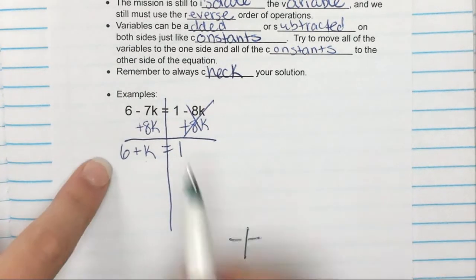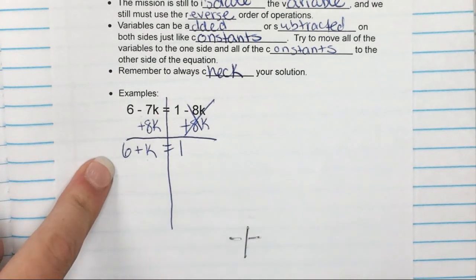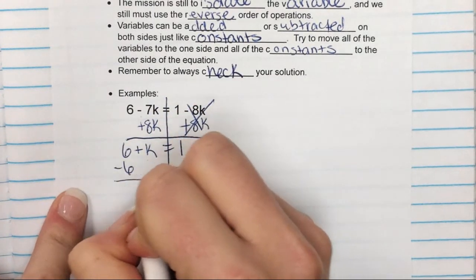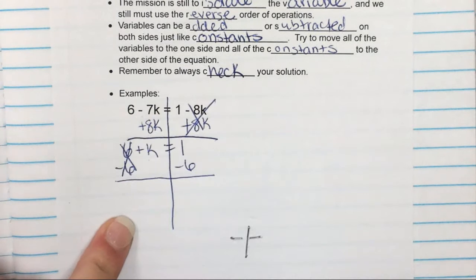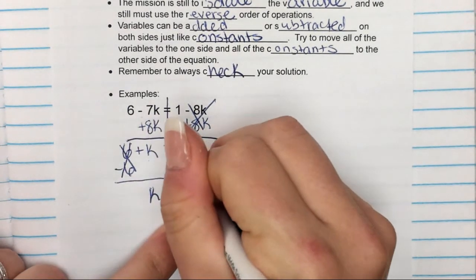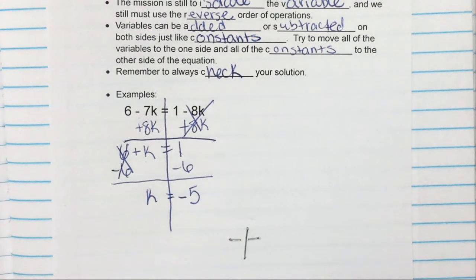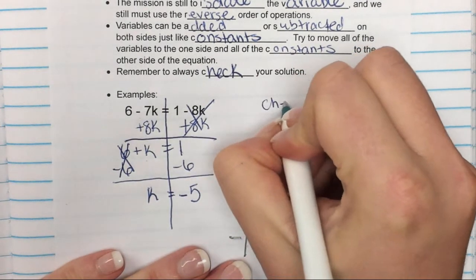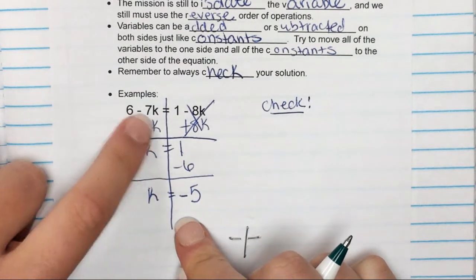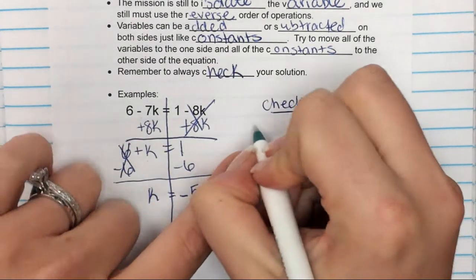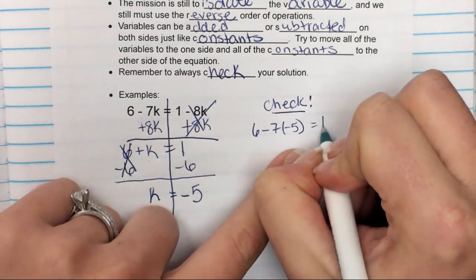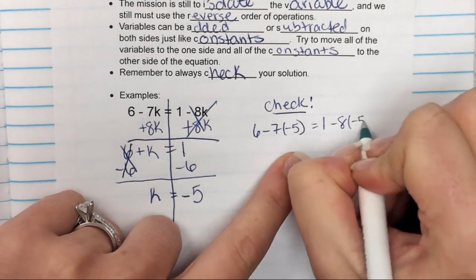And then at this point, I'm going to move all the constants to the other side. So I'm going to subtract a 6, subtract a 6. Those two cancel. And I have k is equal to negative 5. Go back and check my work. So I'm going to plug in negative 5 everywhere I see a k. So I have 6 minus 7 times negative 5 is equal to 1 minus 8 times negative 5.